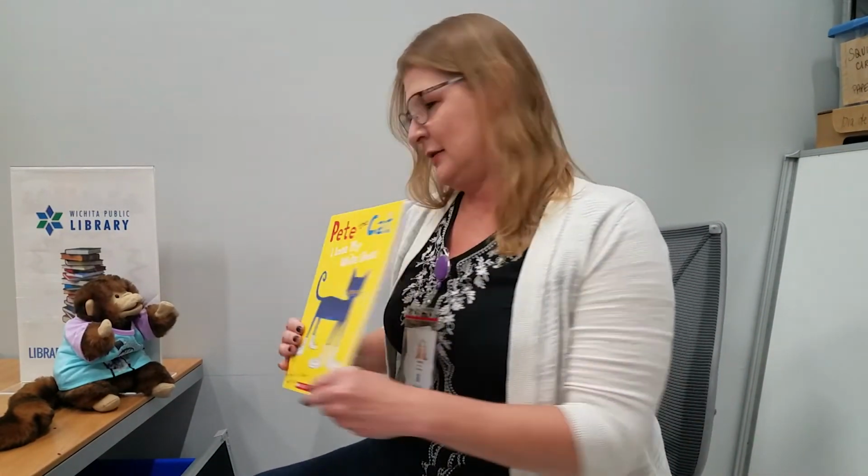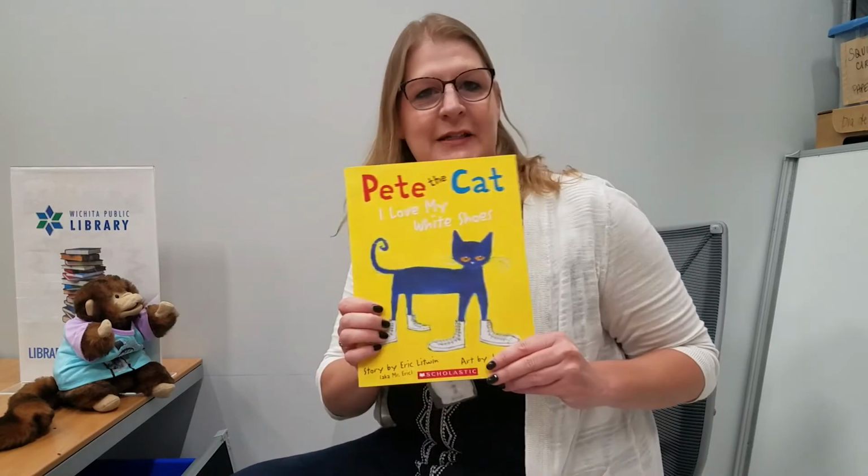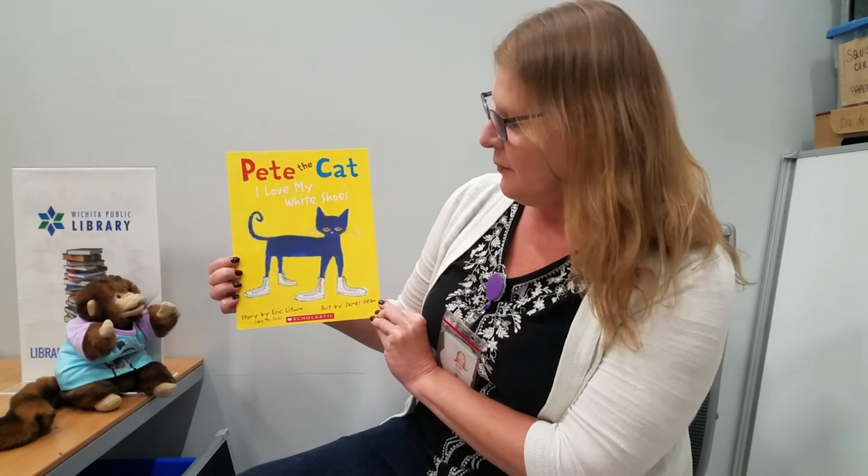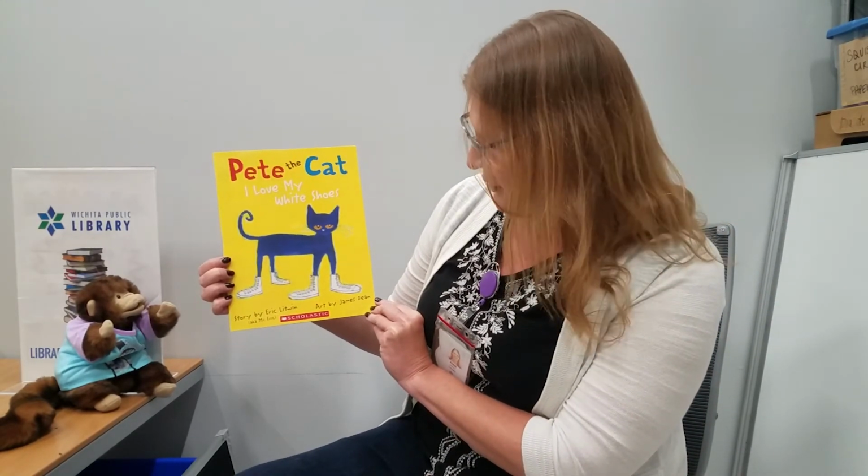Here it is. This is one of Monkey's favorite books. Have you seen this book before? Many of you know this book and love this story. This is called Pete the Cat: I Love My White Shoes. It's written by Eric Litwin, and the illustrator, so the person that made the art, the pictures in the book, his name is James Dean.